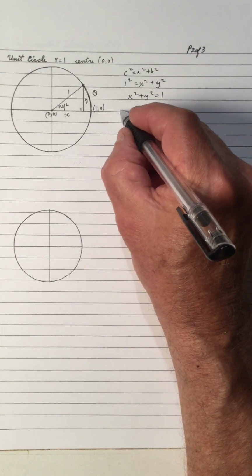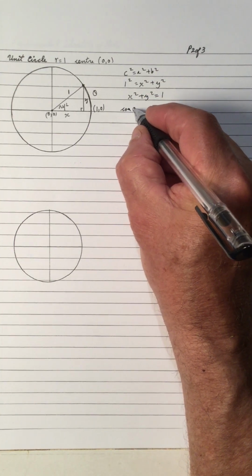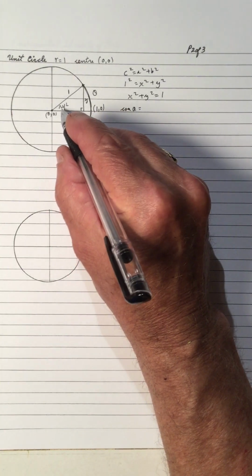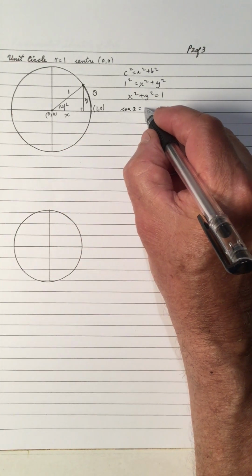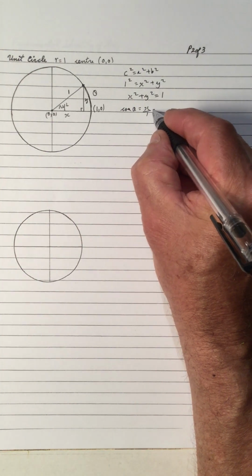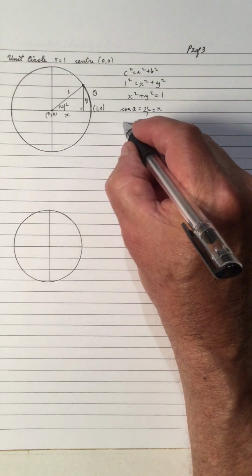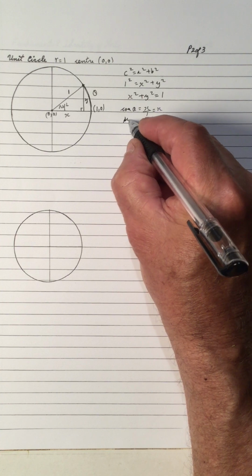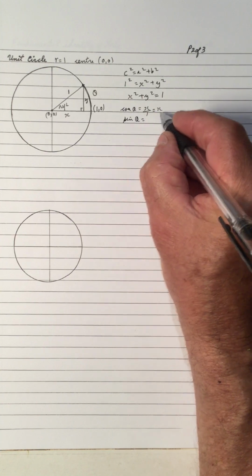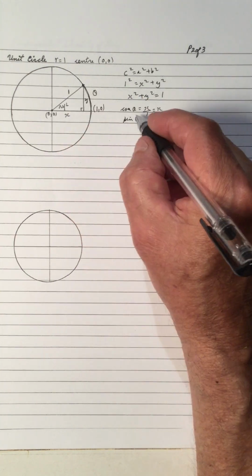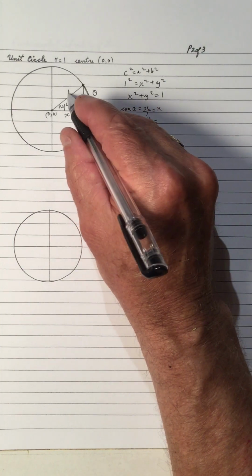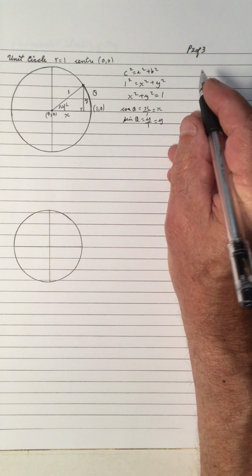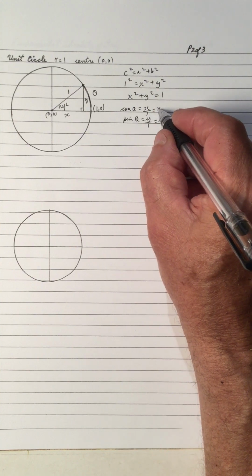But we also know that the cos of theta, this is theta, the reference angle, cos is the adjacent over hypotenuse, so it's x over 1, or x. And the sine of theta is the opposite over the hypotenuse, which is y over 1, which is y. So we can do a substitution.